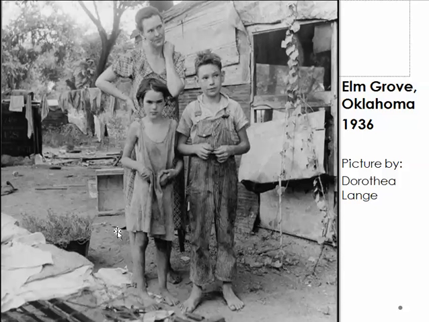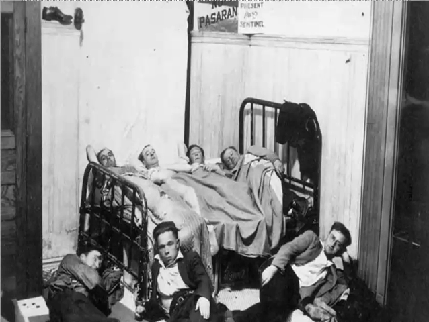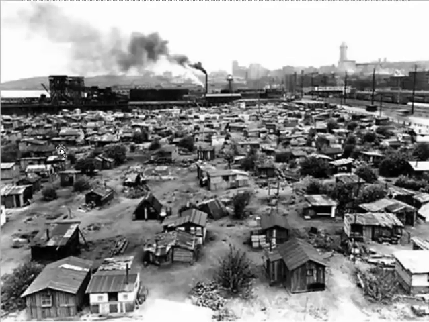This is one in Elm Grove, Oklahoma, that shows these people living in abject poverty, just total poverty. And these shacks they had to throw together because they were without homes and without money. Here's a woman living out of her car. Here are some guys shacked up in a room together. And here's a Hooverville community where they threw these shacks together near railroad tracks and industrial areas and cities, all caused by unemployment, widespread unemployment.